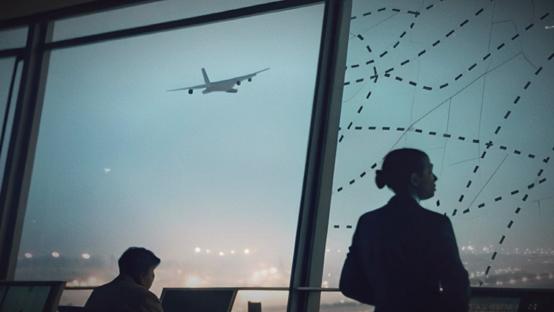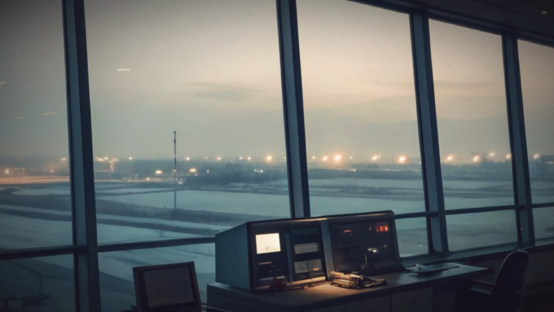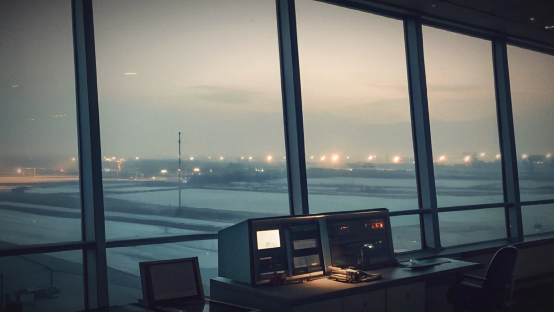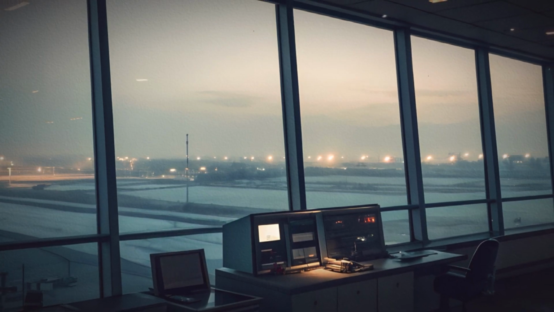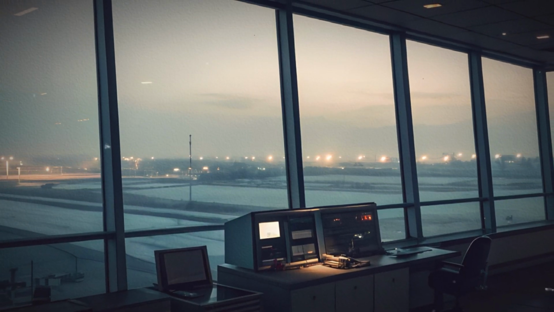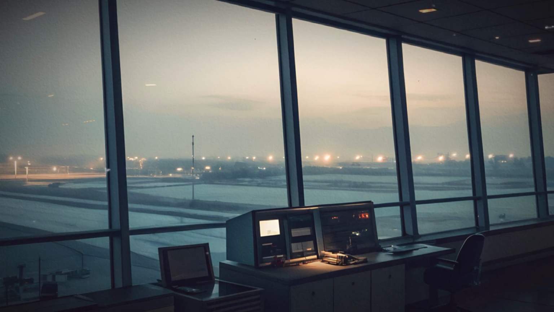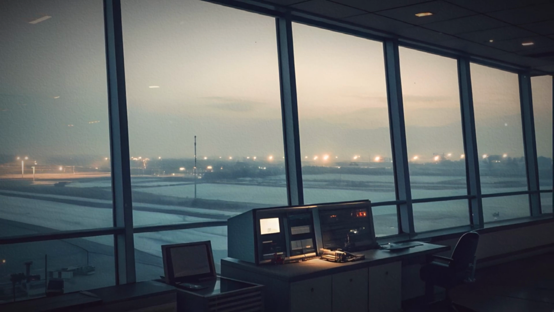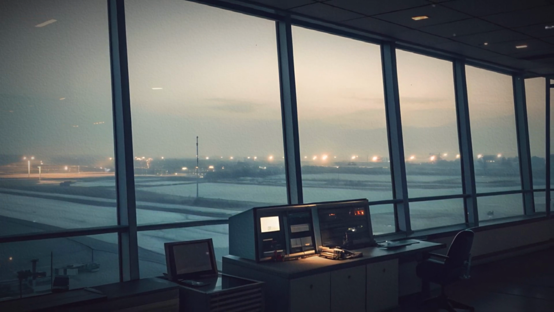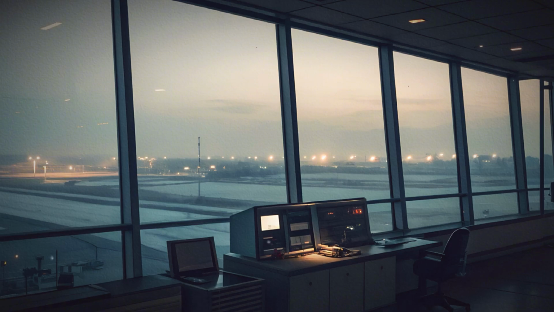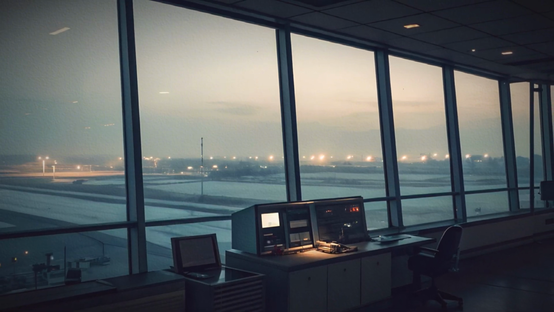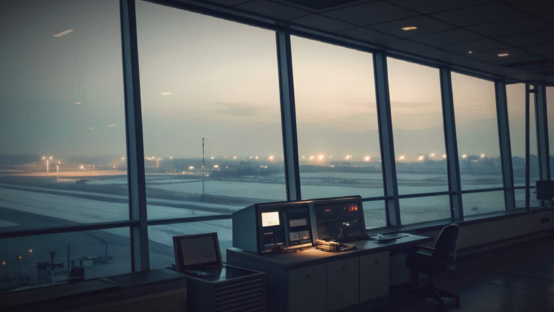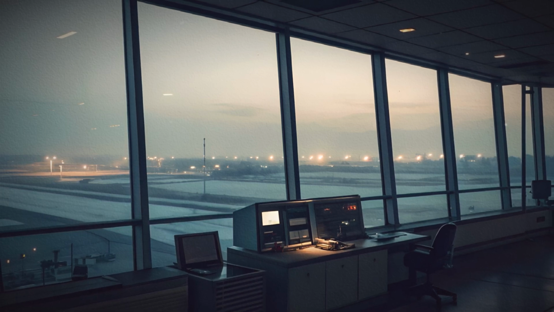Aircraft and control centers exchange information continuously through a set of layered communication systems. These systems combine voice, digital data links, satellite relays, and ground networks. They enable controllers and flight crews to share position, intent, clearances, weather, and traffic information on an ongoing basis.